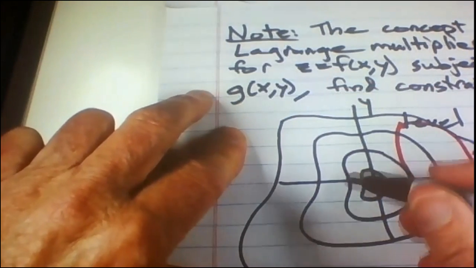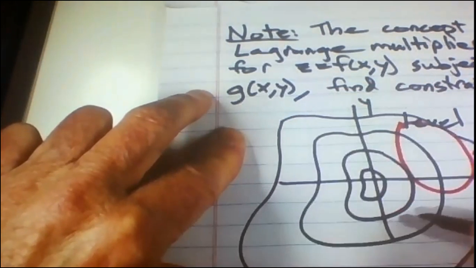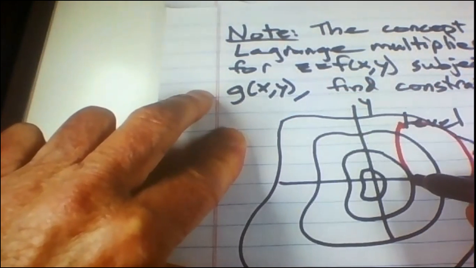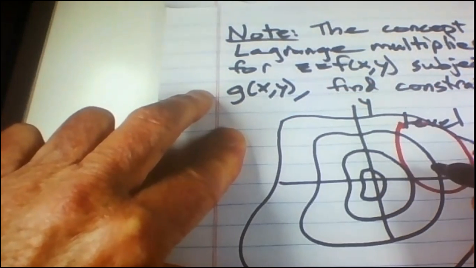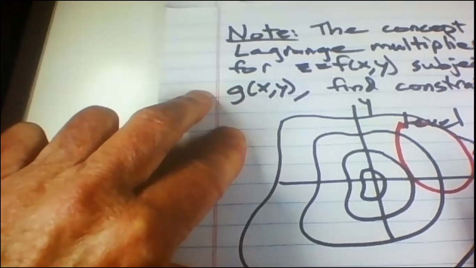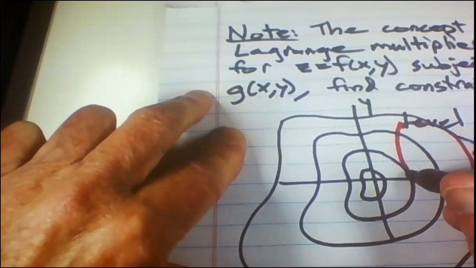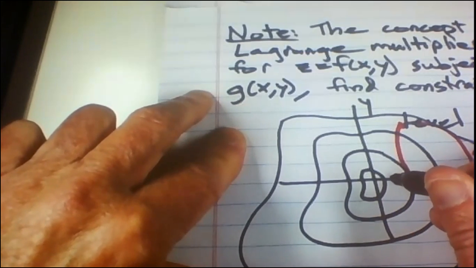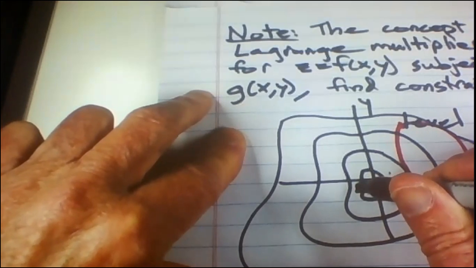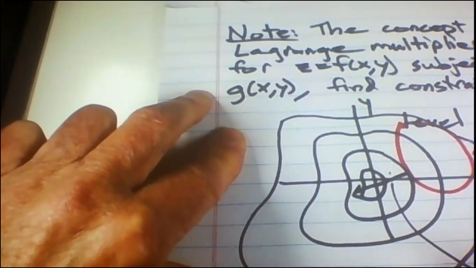Think of these as isopleths of a mountain, right? This is a higher altitude, this is a higher altitude. You know that the gradient of f is perpendicular to the level curve of f. So if these are level curves, then it has to point perpendicular like that. So this might be the gradient of f.